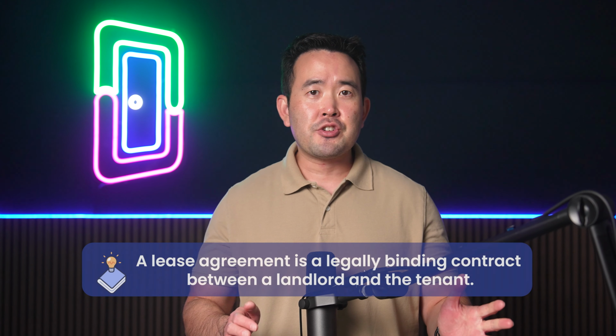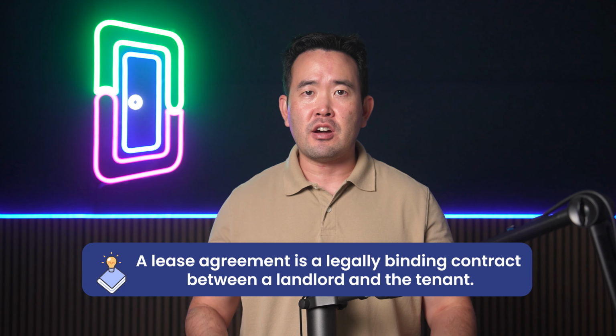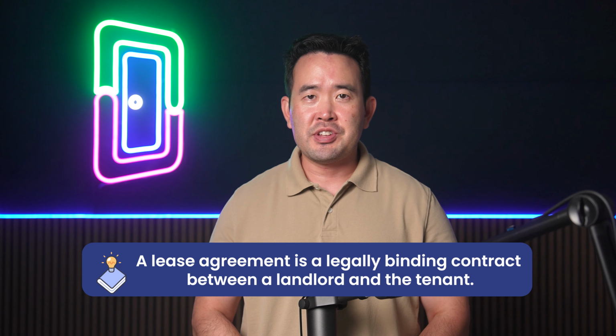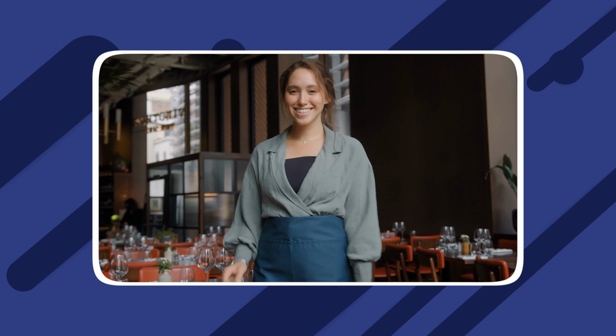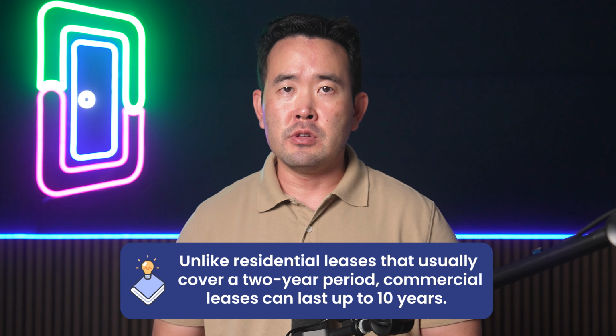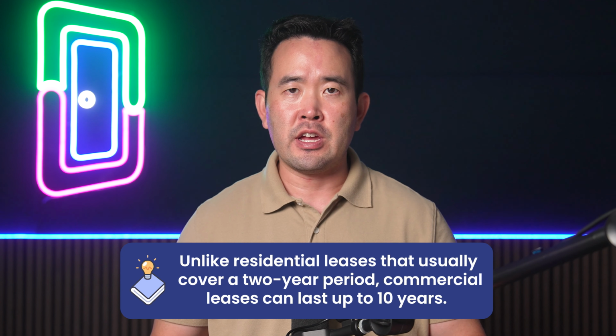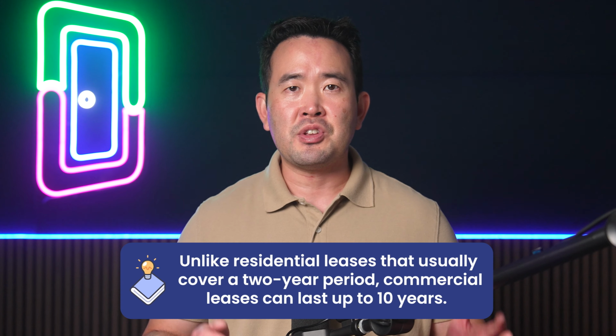Let's begin by understanding what a lease agreement is. Essentially, a lease agreement is a legally binding contract between a landlord and the tenant. In a commercial lease context, the landlord is the owner of the building, and the tenant is a business that rents commercial, industrial, or office space. Unlike residential leases that usually cover a 2-year period, commercial leases can last up to 10 years.